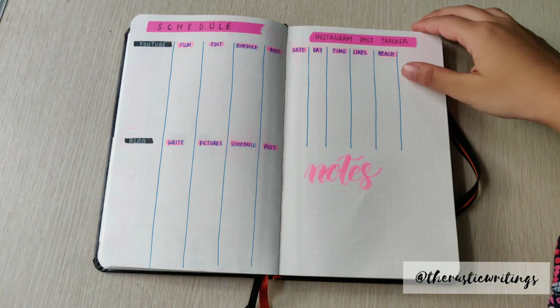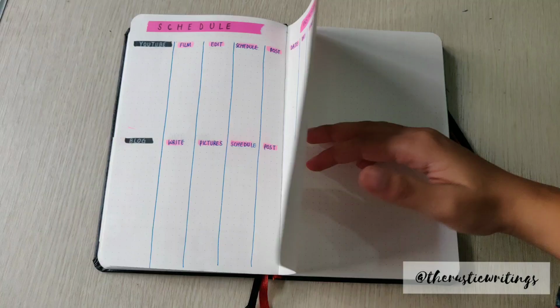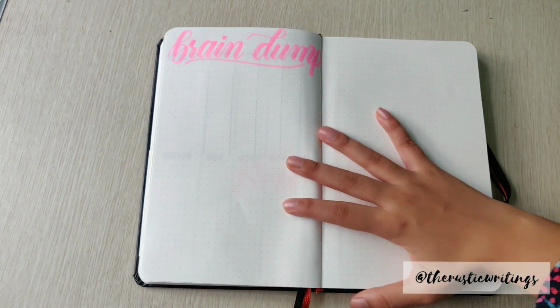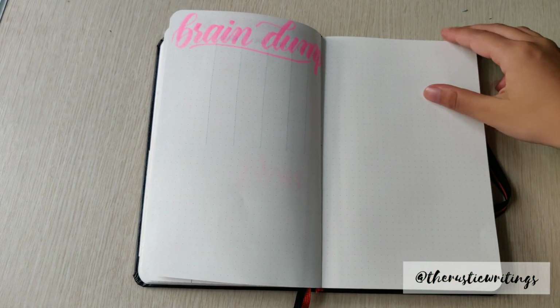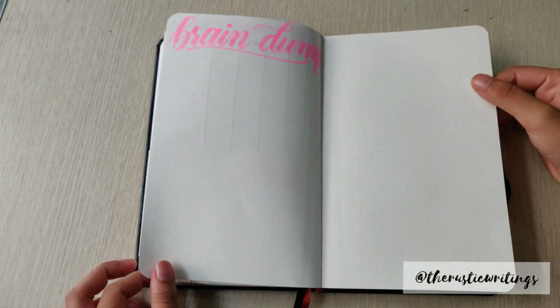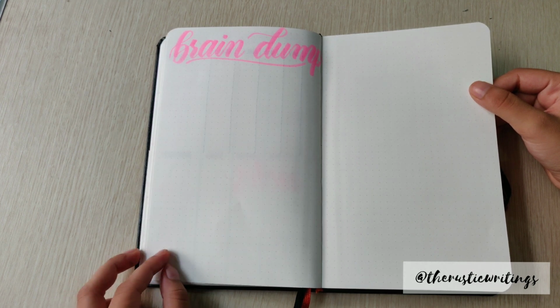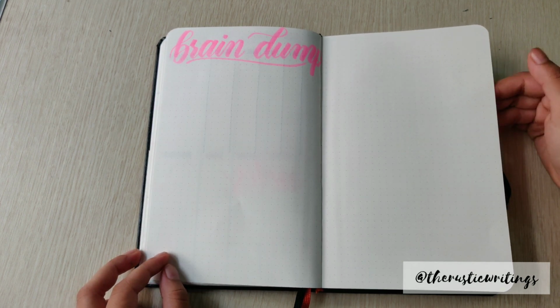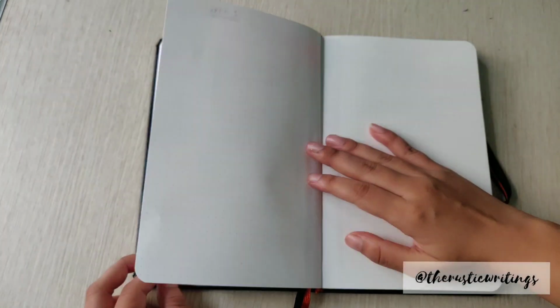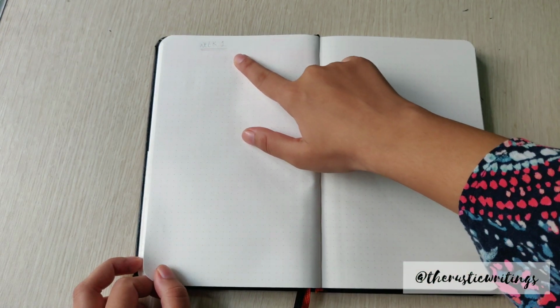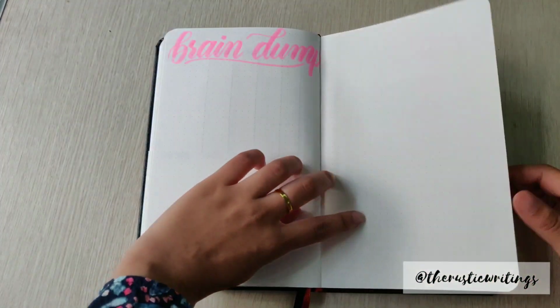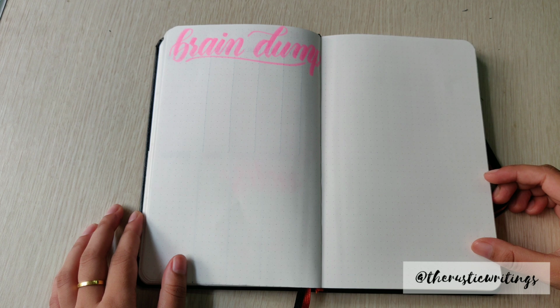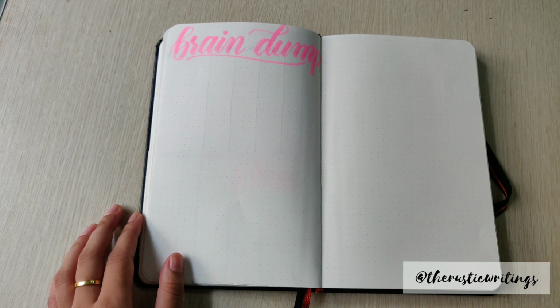And then this next page is just for Instagram tracking. Pretty basic. This is also a new addition. And this last page is a brain dump page, just like the one I did last time. So these are the pages. I will be starting my weekly spread from this page onwards. But yeah, this is pretty much it. These are all the things that I realized that I needed in my monthly spread.